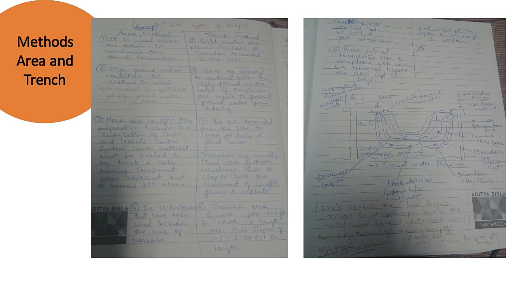So in the area method, they use all these modern facilities like liner and leachate control systems, and if the cover material is in excess, it can be placed in neighboring landfill sites or adjacent pits. We can reuse that soil.